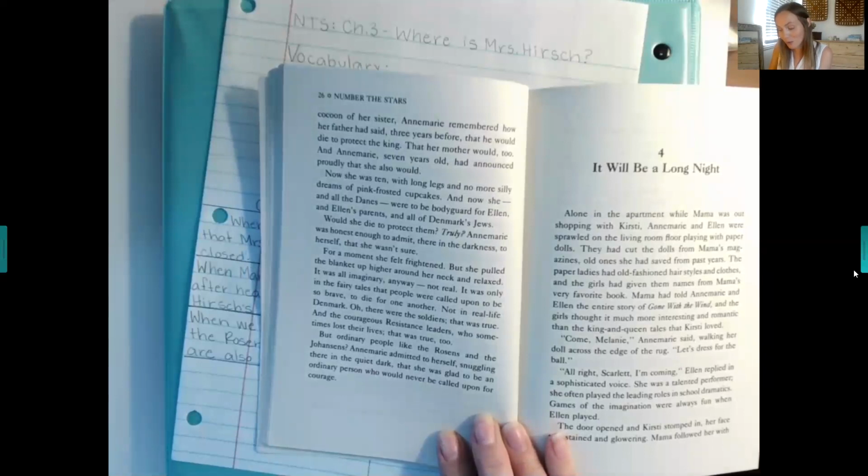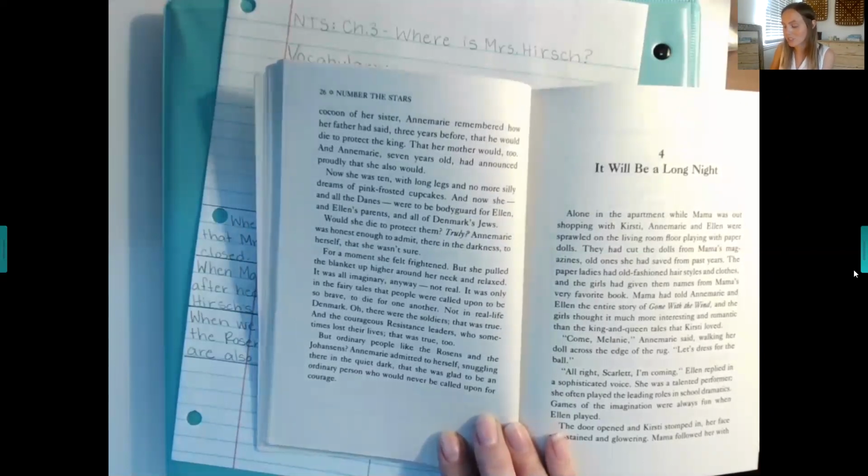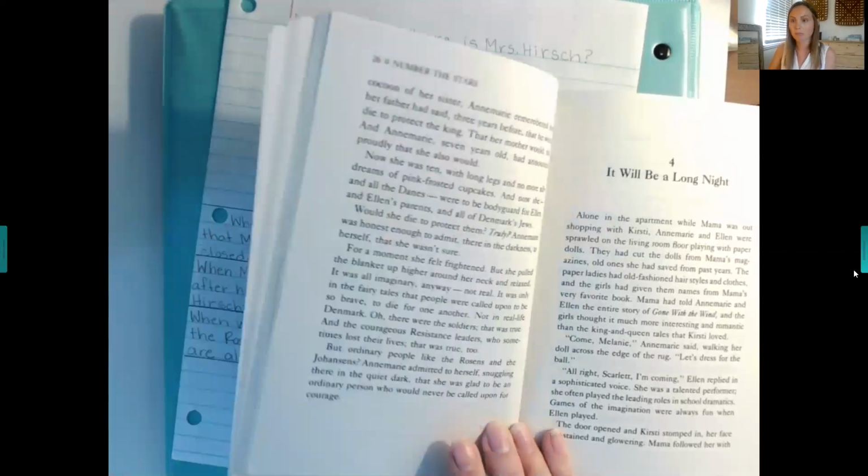Oh, there were the soldiers, that was true, and the courageous resistance leaders who sometimes lost their lives. That was true too. But ordinary people like the Rosens and the Johansons, Anne-Marie admitted to herself, snuggling there in the quiet dark, that she was glad to be an ordinary person who would never be called upon for courage.